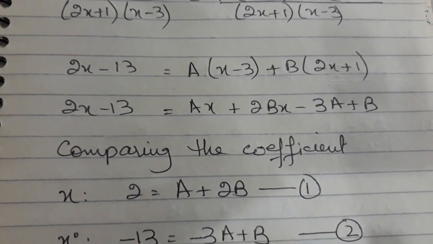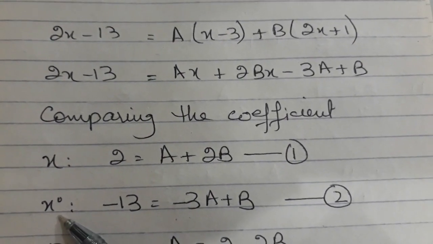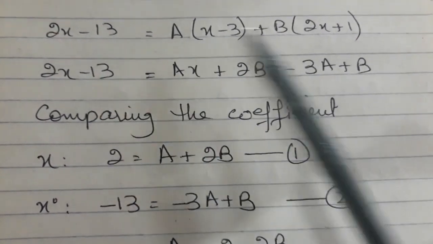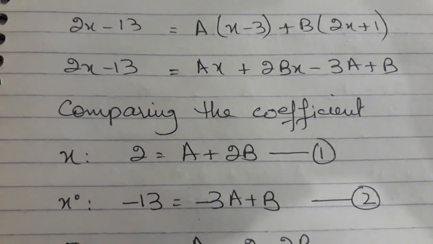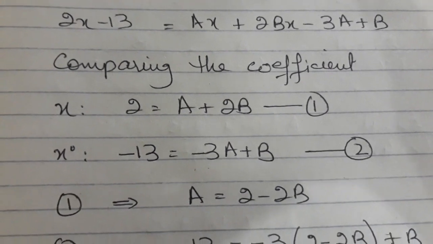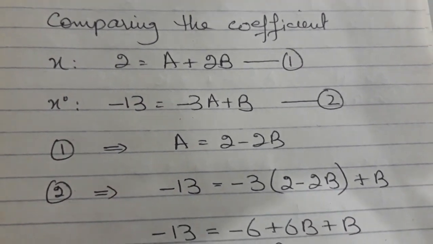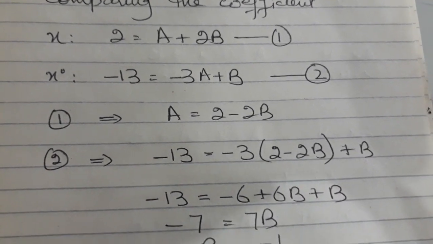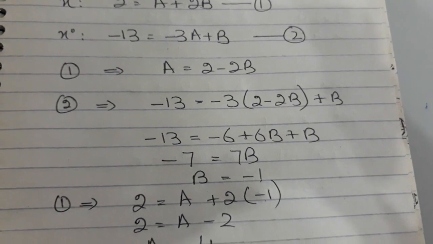After that, I will compare the constant. Constant is also called x naught. So it is minus 13 and this side minus 3a plus b. So now I will solve the two equations simultaneously. All of you know how to solve simultaneous equations, and then I will get the values of a and b. So here I have solved the two equations simultaneously.